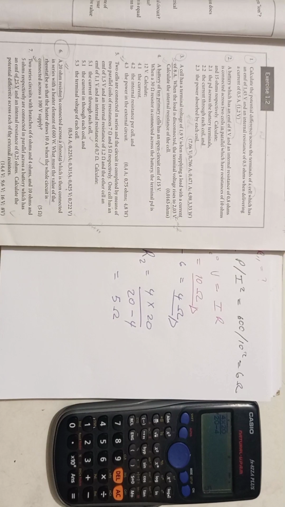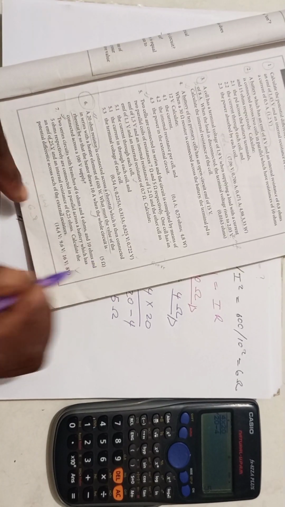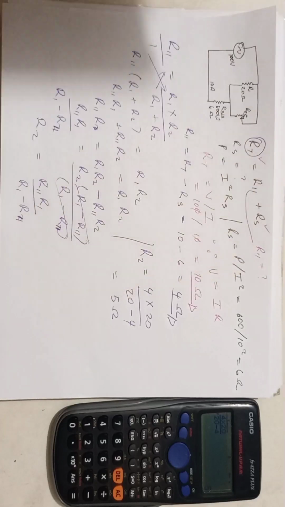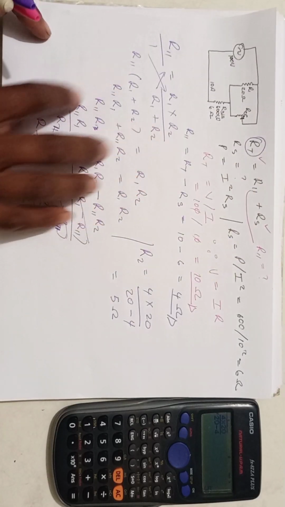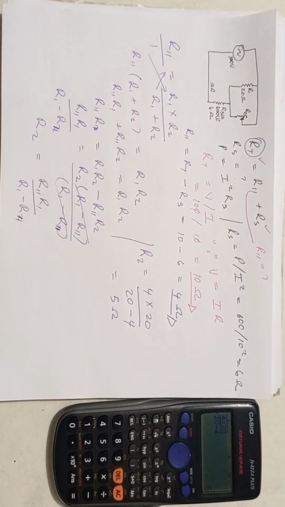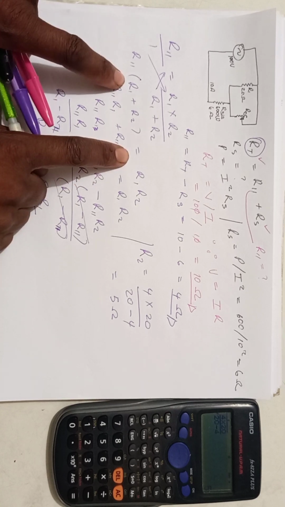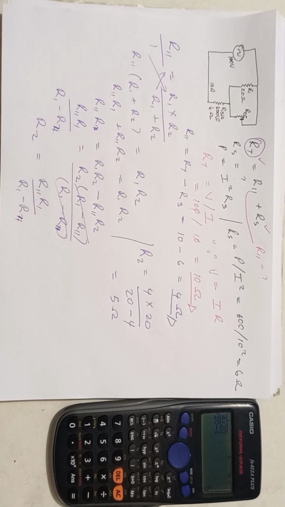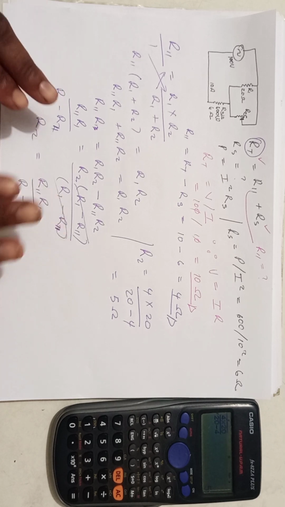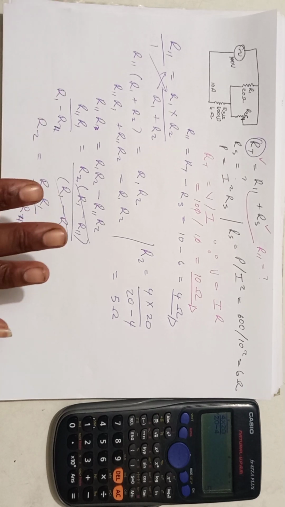Let's see if we are correct. 5 ohms. If this is confusing you, you can just substitute the values there and then solve it as you go. I just liked doing this and it worked for me.